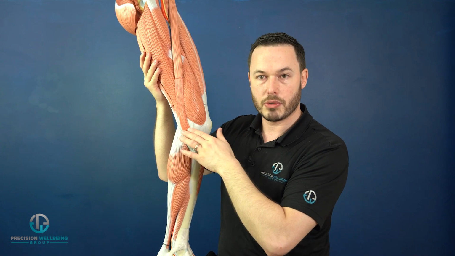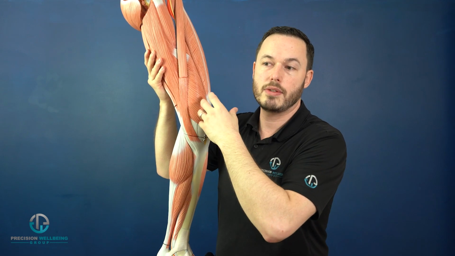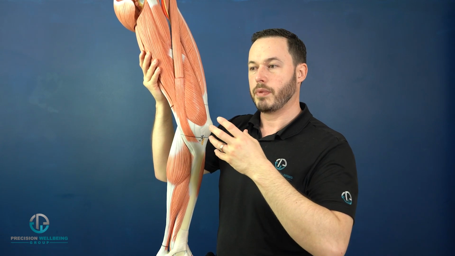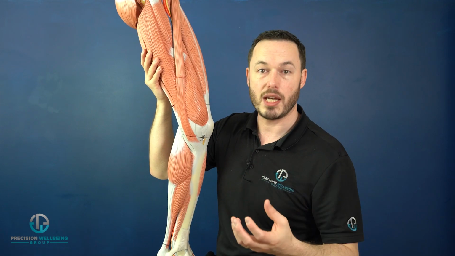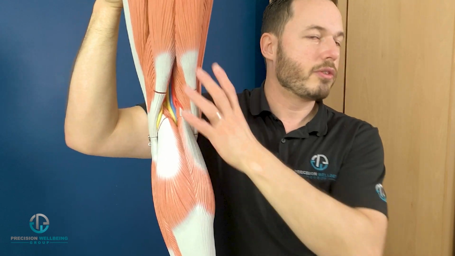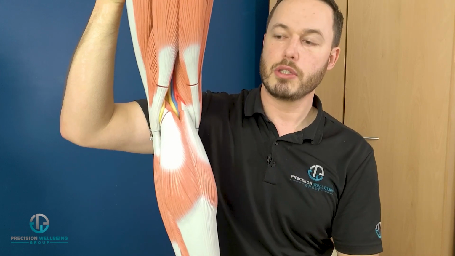Now, as we go deeper again, we've got the meniscus that comes on the outside and the inside of the knee joint. And again, this just helps to create stability and motion through the knee. This can often be irritated through, again, repetitive movements or trauma. So forces on the inside or the outside of the knee can cause sort of tearing through that meniscus. Now, as we move around to the back of the knee, we tend to see less pain through the back of the knee, but it can still occur.